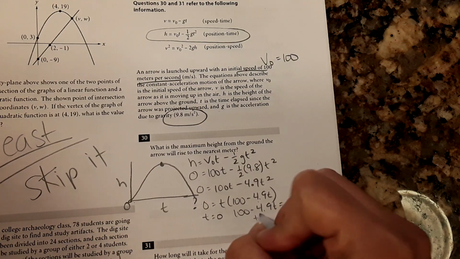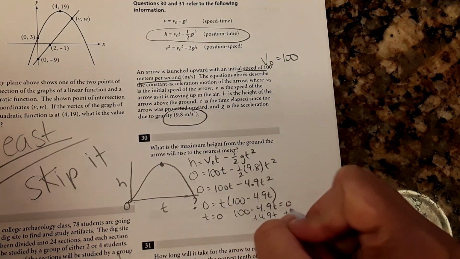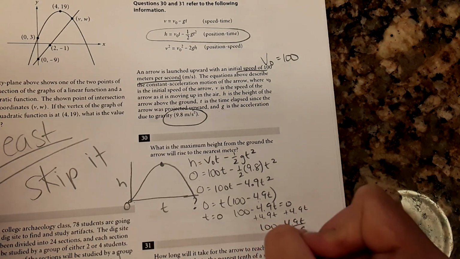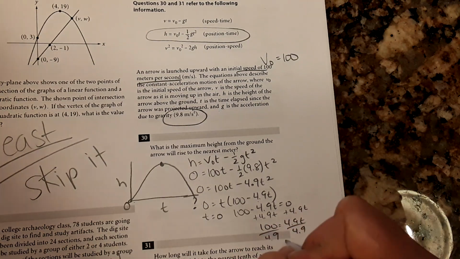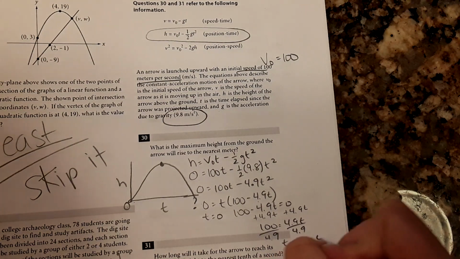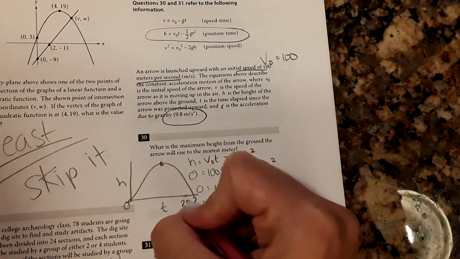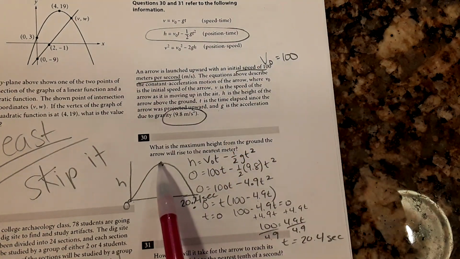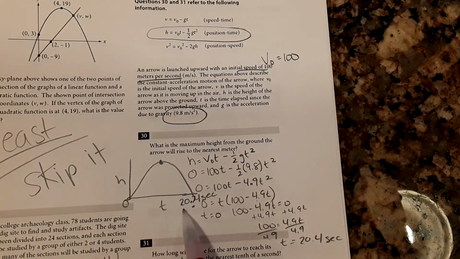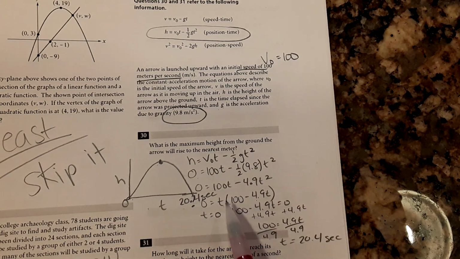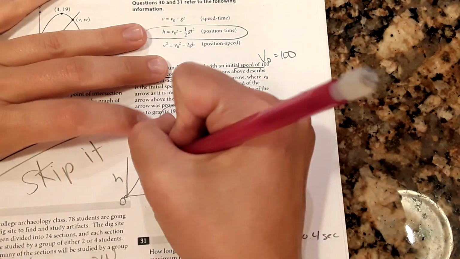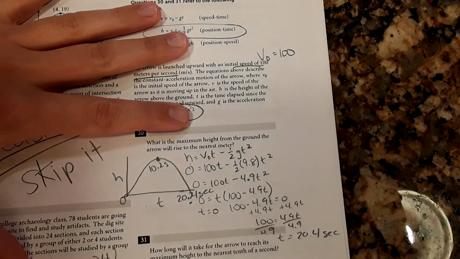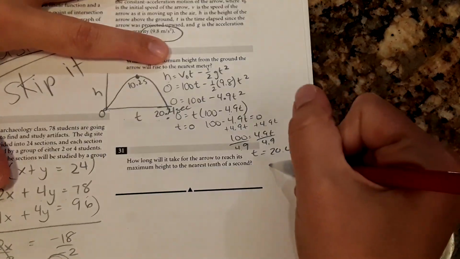And then add 4.9t to both sides. 100 equals 4.9t. It comes out to t equals 20.4 seconds. So that's right here, 20.4 seconds. That's not what it asked for though, it asked for the maximum height. So since the maximum height would be at half the time, we're going to use this equation again, but plug in half the time, which would be 10.2 seconds. And then we're able to solve for h. And I'm actually going to move down here to do the work for that.